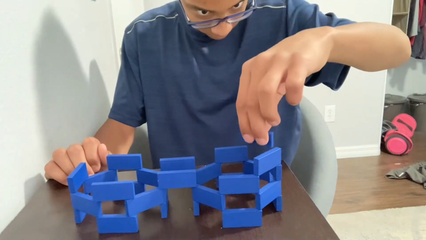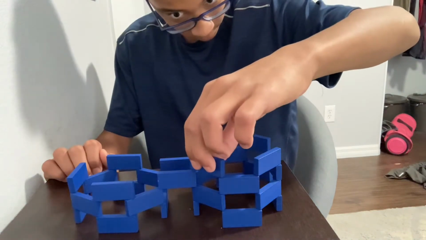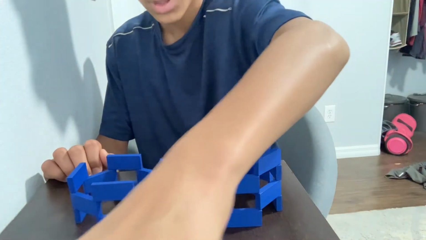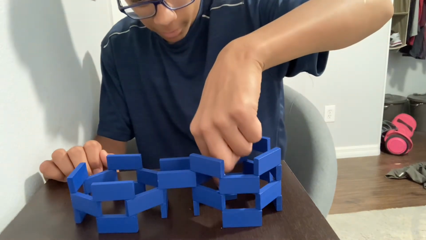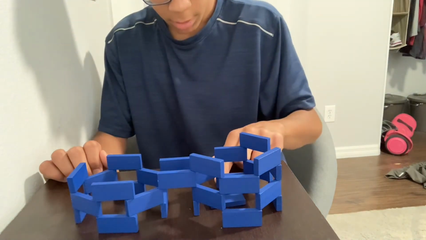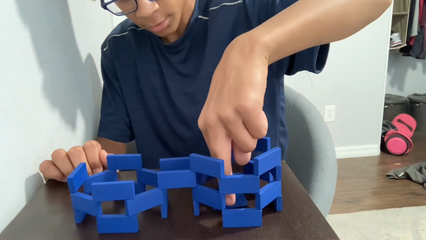Now I have big and unsteady fingers, so I'm trying to go as fast as possible for you guys. I'm sorry. Oh no. Here, that's a good thing. If you're holding it, oh, I can't get it. Curse these large hands.